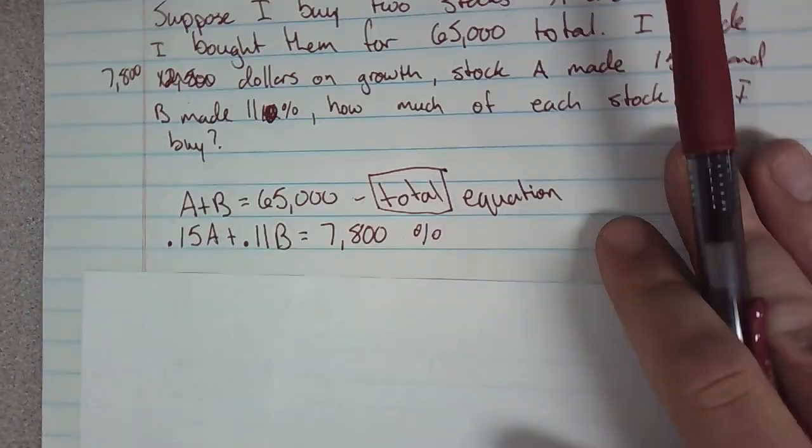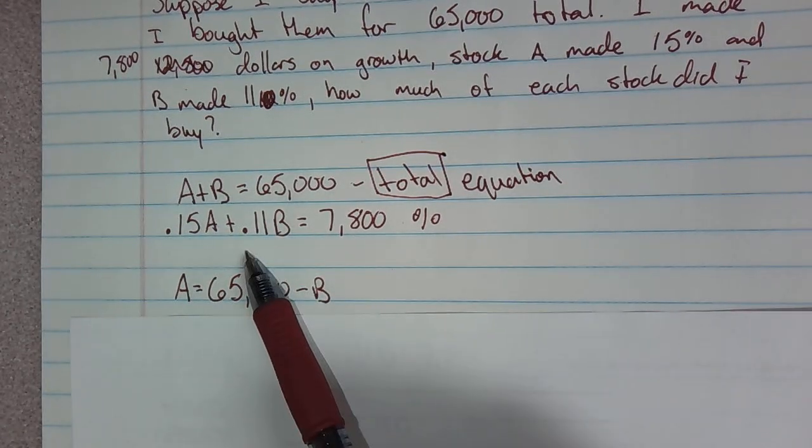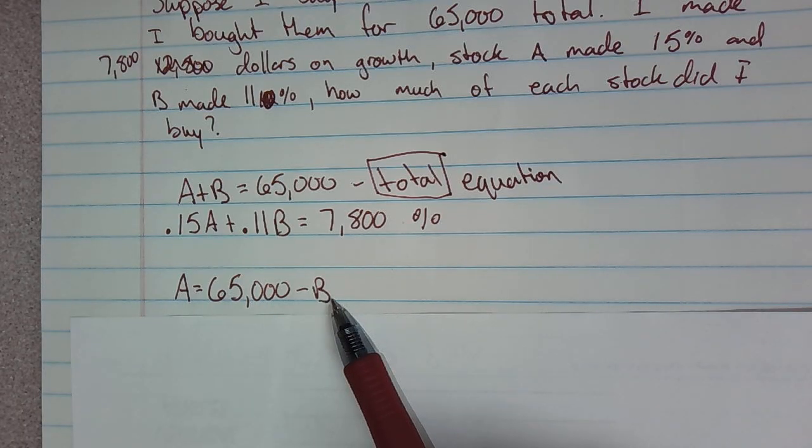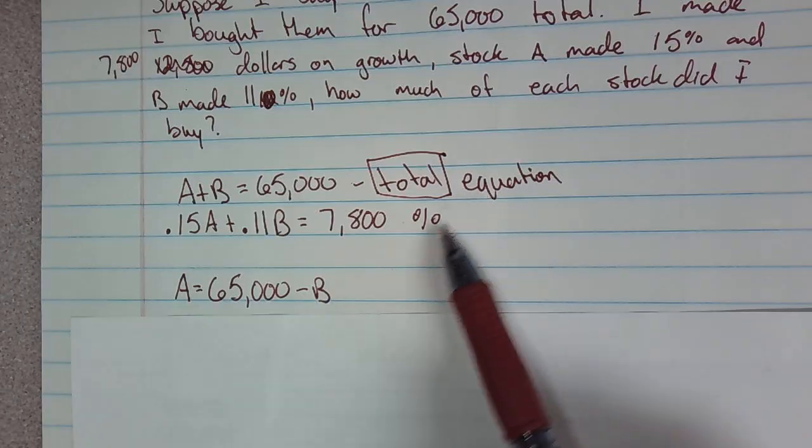So what do I have to get by itself? Any variable. I usually get A by itself, right? So I went A equals 65,000 minus B. Again, on the homework or test, it asks you, what's each equation?